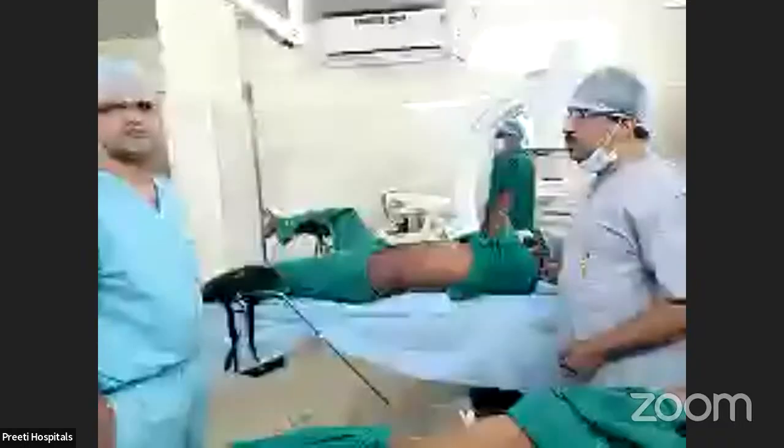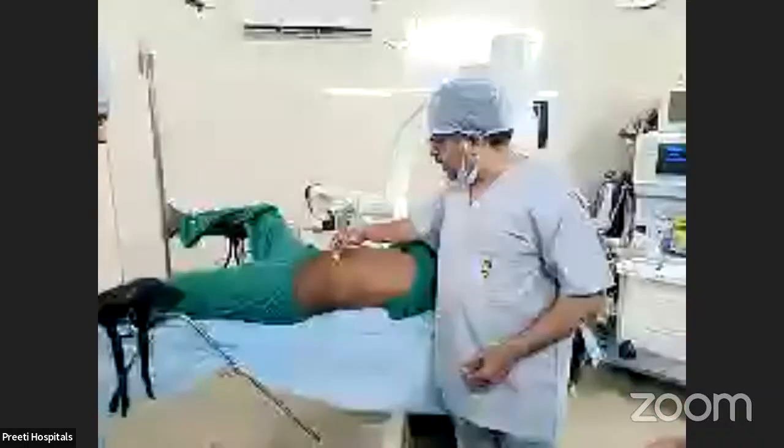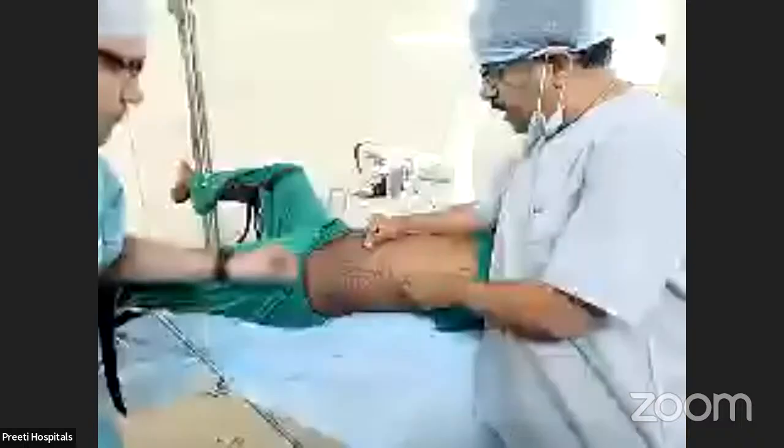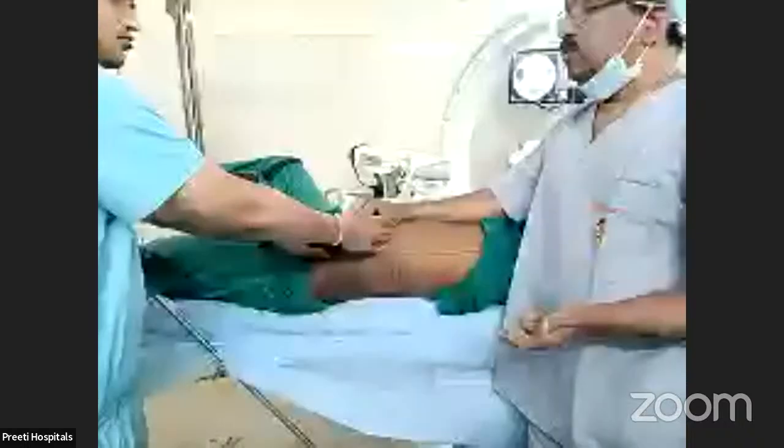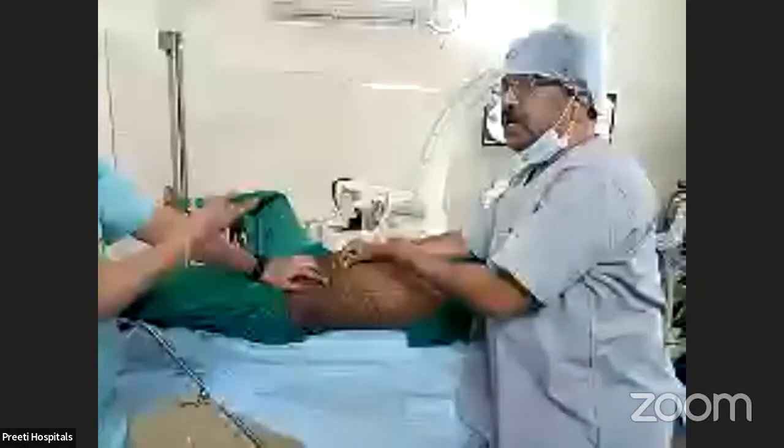Now, we'll continue. If the stone is in the pelvis and two small stones are here, you come through the middle calyx and remove the stone, and these two stones you can remove with the flexible scope. I can go with a small scope from the middle. For small stones, you cannot consider prone PCNL.